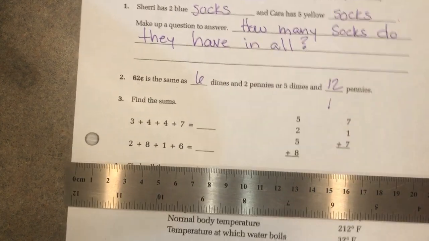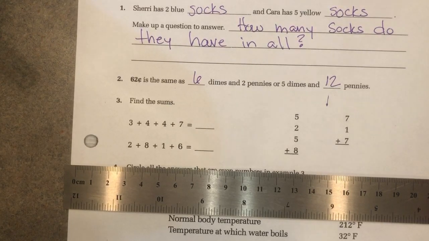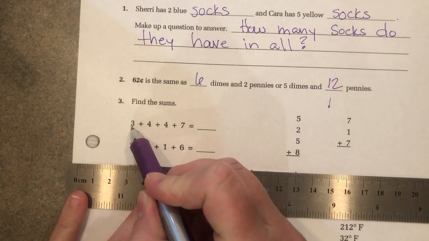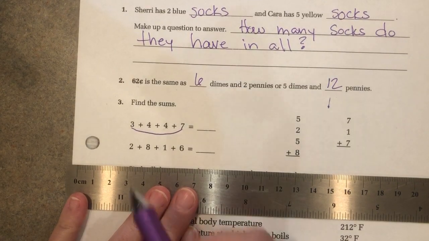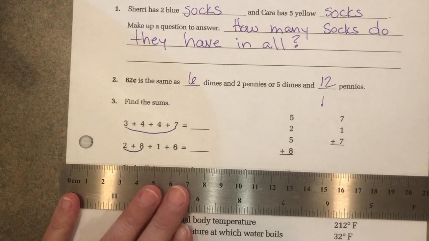Find the sums. One way to do this is to look for groups of tens. That's always the first thing I do if I'm adding a lot of numbers at once. So I can see that 3 plus 7 is a group of 10. I can see that 2 plus 8 is a group of 10.